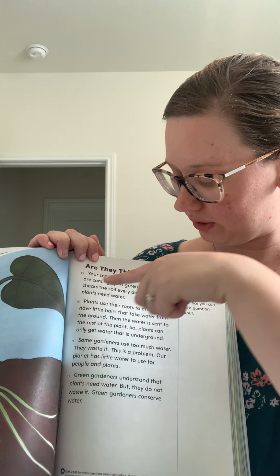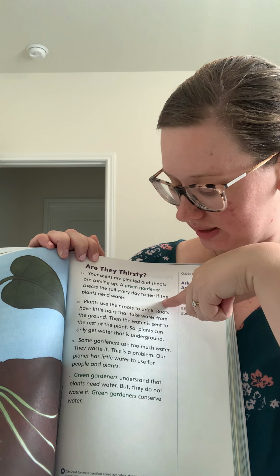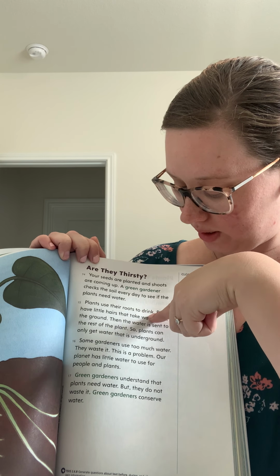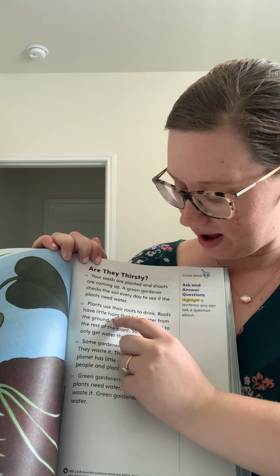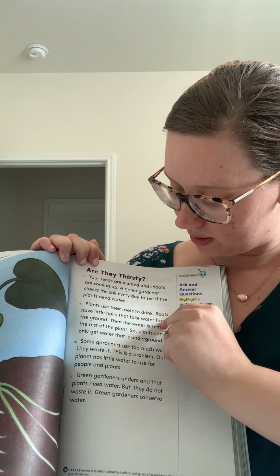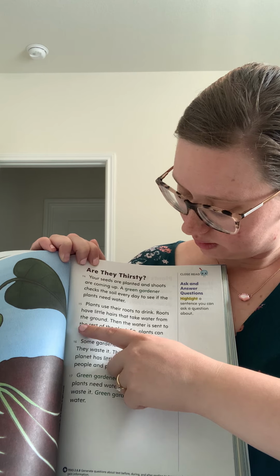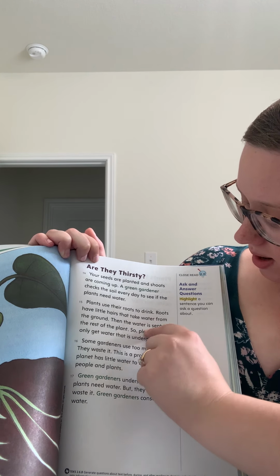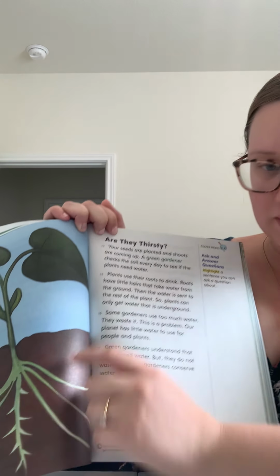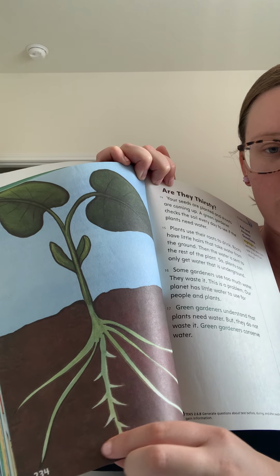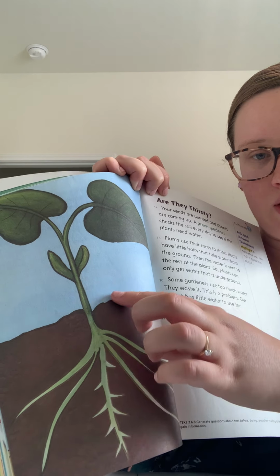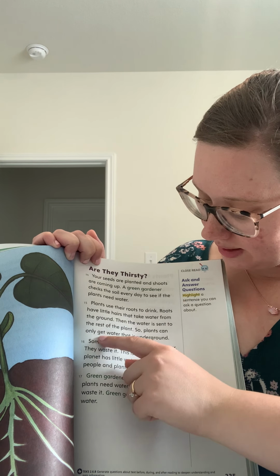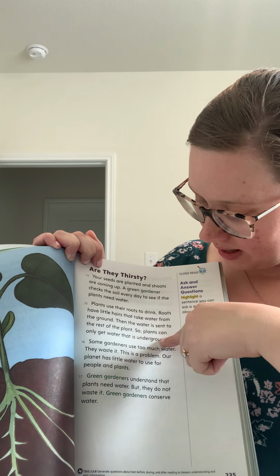A green gardener checks the soil every day to see if the plants need water. Plants use their roots to drink. Roots have little hairs that take water from the ground. Then the water is sent to the rest of the plant. So they get water from down here in the roots, in the dirt, and the water gets sent up. So plants can get water that is underground.